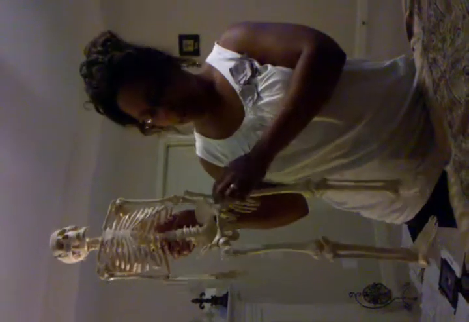Then moving on down to our femur, which is the longest bone in the body, we have the head of the femur. We have the neck of the femur.